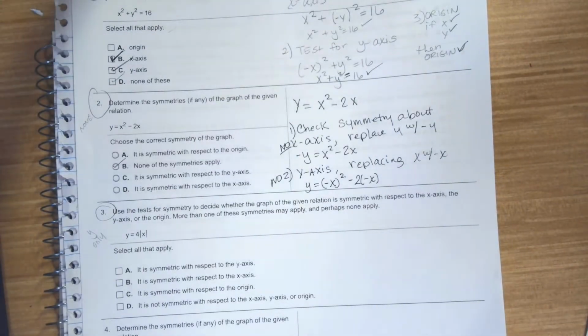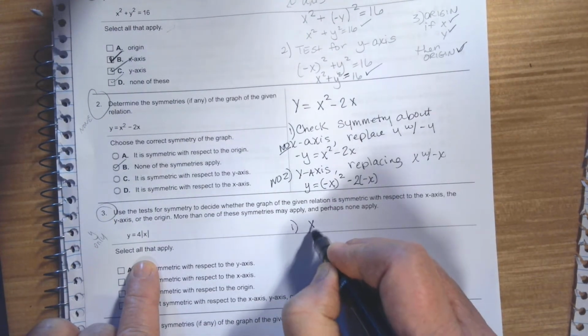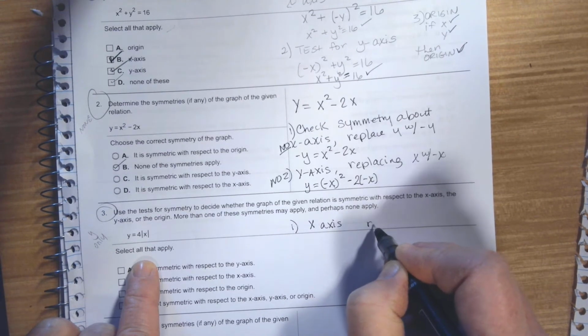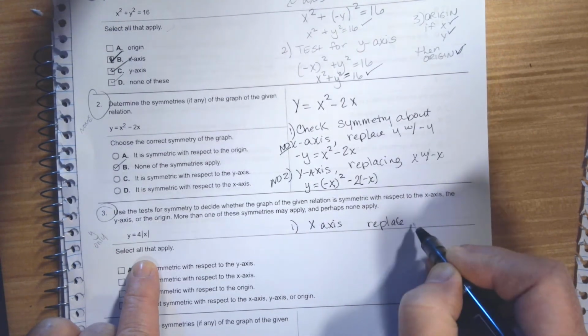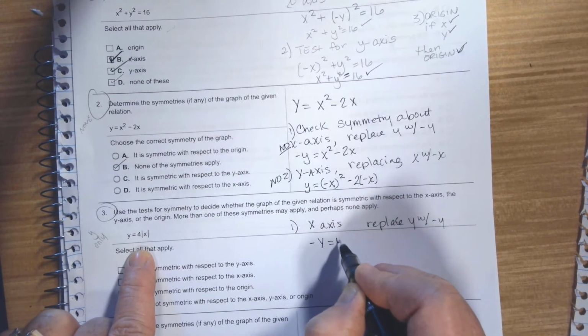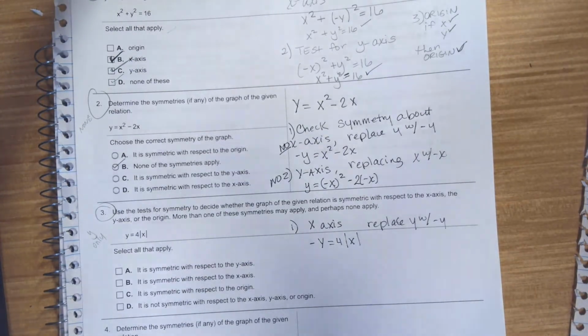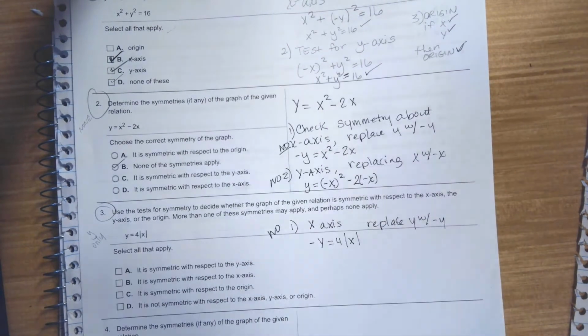Number 3. Use the test for symmetry to decide whether the graph of the given relation is symmetric with respect to the x-axis, the y-axis, or the origin. More than one of these symmetries may apply, and perhaps none apply. So, number 1, for the x-axis, replace y with negative y. So this is going to be negative y equals 4 times the absolute value of x. That y is negative now instead of positive, so this is no. It's not going to work here.